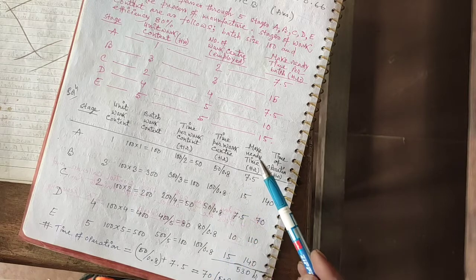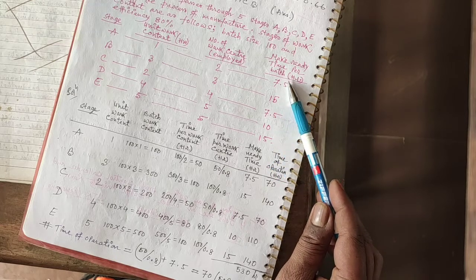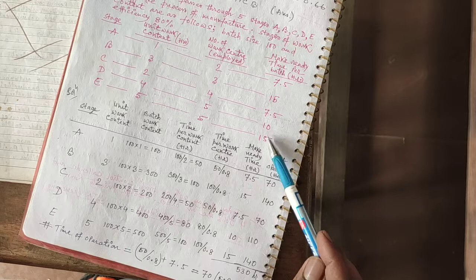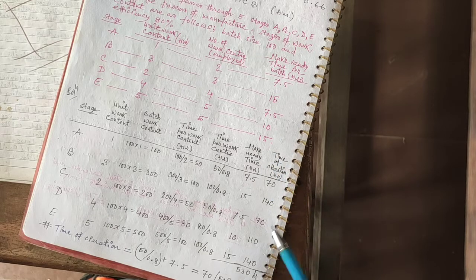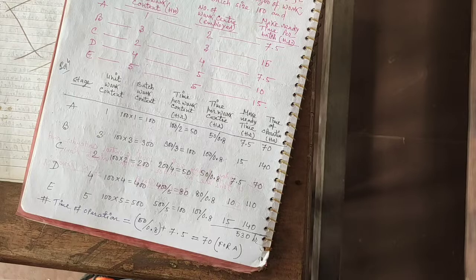Okay, make ready time per batch is given already. We have 7.5, 15, 7.5, 10 and 15. So that is given. And now we have to calculate the time for the total operation. That we will calculate as 70, 140 and up to 140, and this is a total of 530 hours.